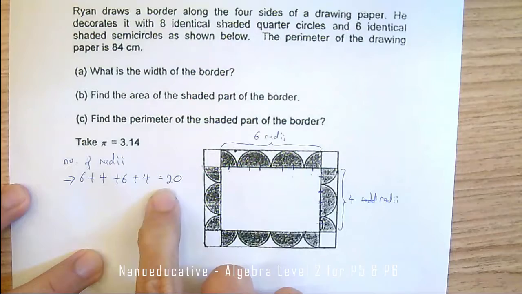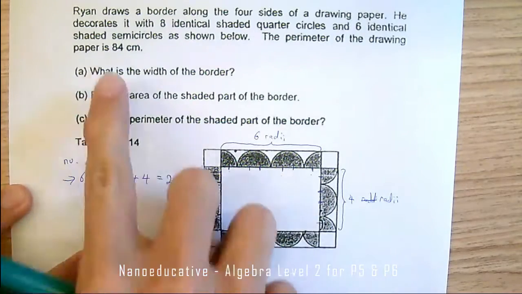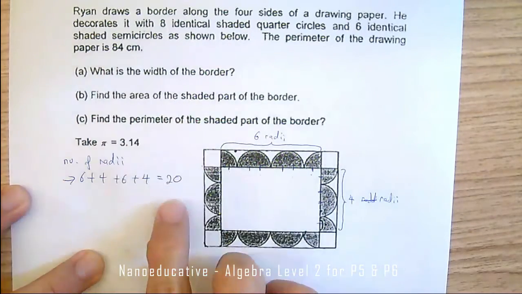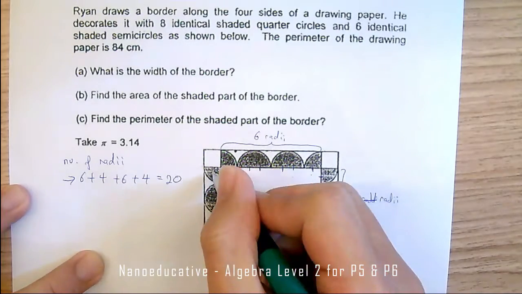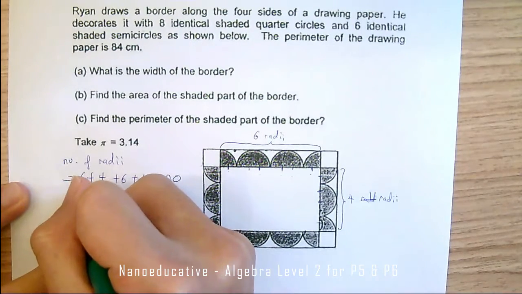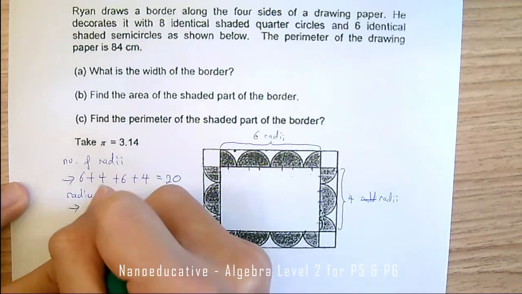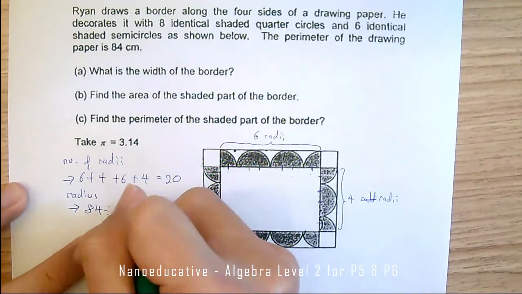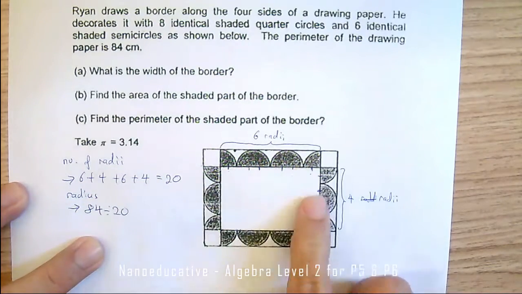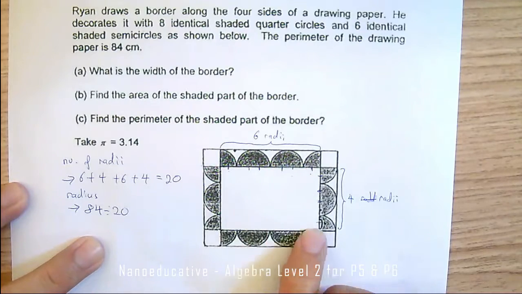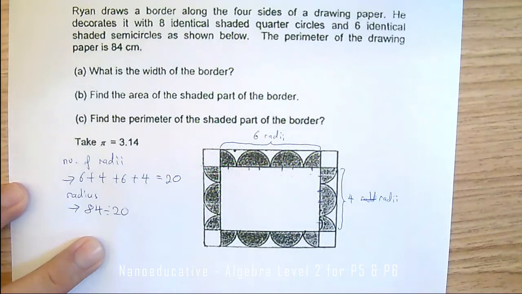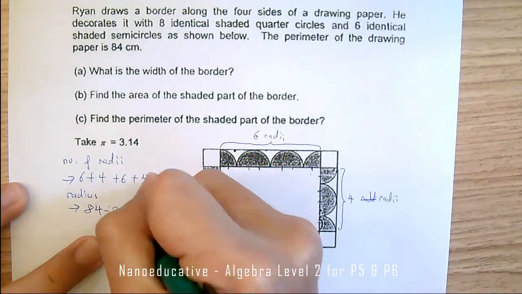And these 20 radii altogether add up to become 84. So how to find out one radius? The radius will be equivalent to 84 divided by 20, because there are 20 altogether, right? 20 radii. Oh my god, this radius and radii is making me a little bit confused. So 84 divided by 20, throw that inside a calculator. Let's see what we're going to get. Cool, we're going to get 4.2 cm.